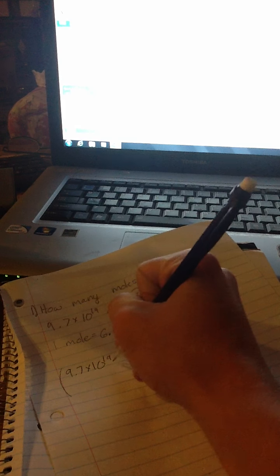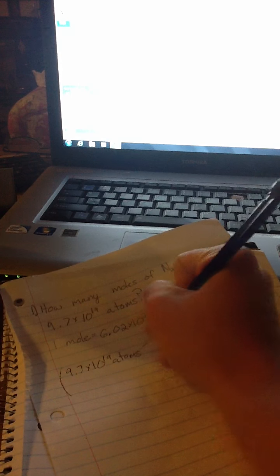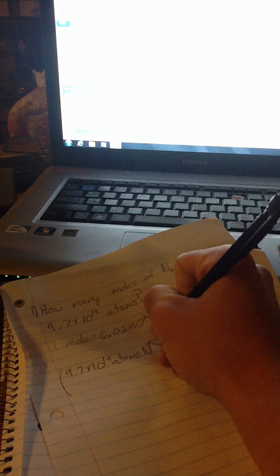So what you're going to want to do is write out the atoms of nitrogen that you start with. So that's 9.7 times 10 to the 19th atoms of nitrogen. And you're going to want to convert that to moles of nitrogen. Then you can convert from moles of nitrogen to moles of nitrogen gas, because those are two different things, because nitrogen gas is diatomic. I can explain that later.